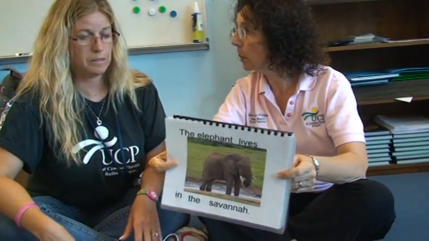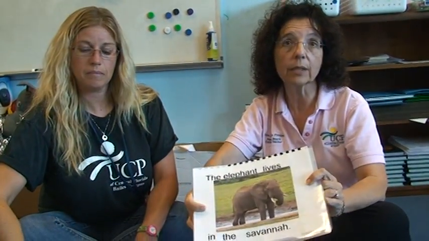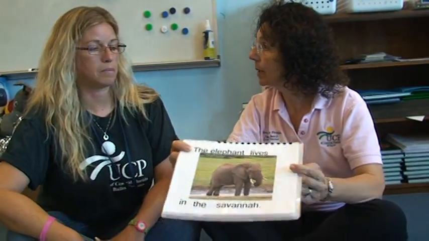And then their expository report is right here, and they're able to read every single word and identify all the adaptations of that animal.